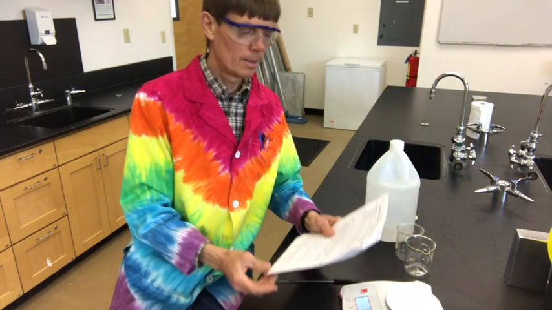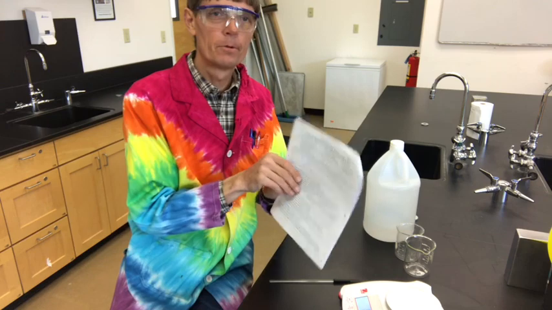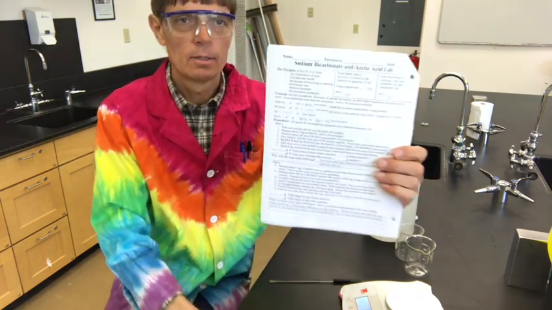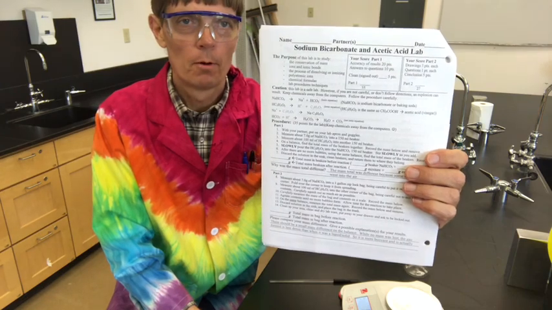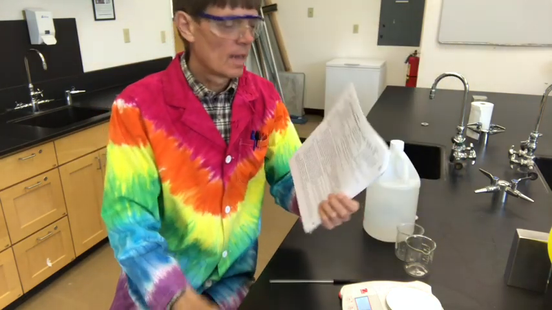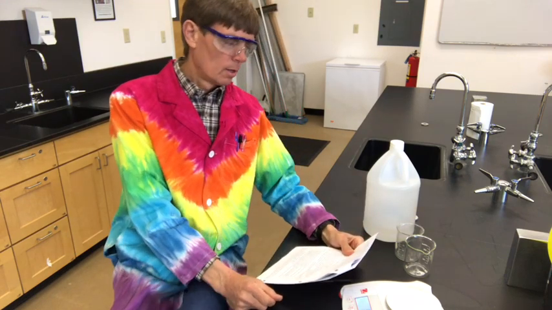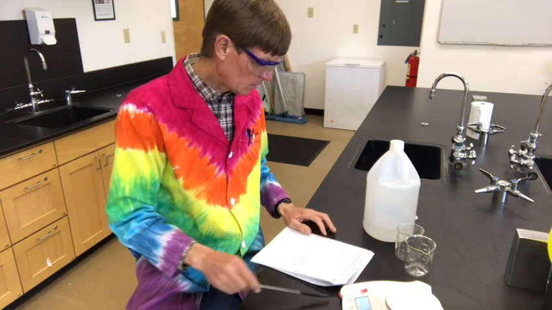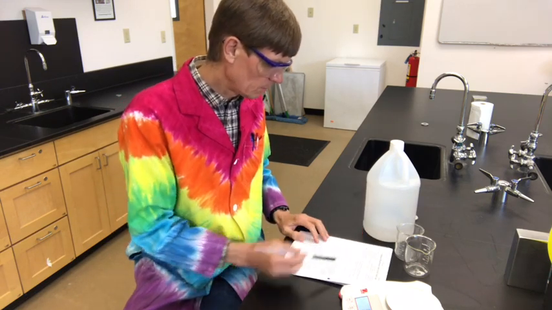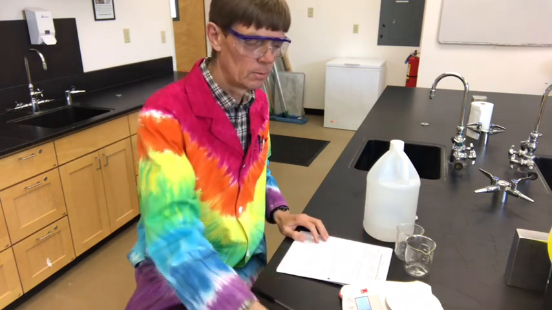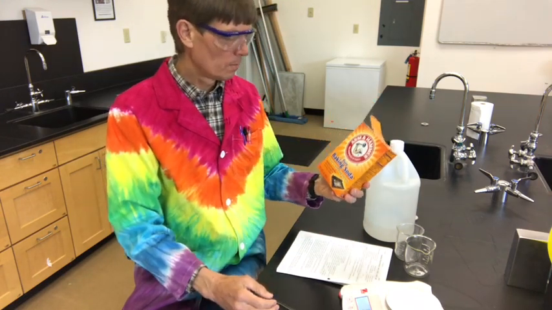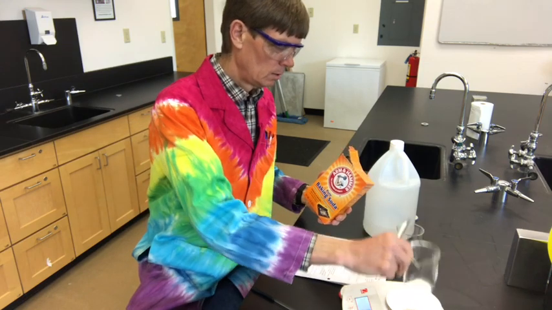Well, chemistry, Mr. Singer here with the lab for today, and this one is the sodium bicarbonate and acetic acid lab, and we're going to do part 1. This is the exact same chemical reaction that we used to do the hot ice lab, and it says we're going to mix 7 grams of sodium bicarbonate into a 150 milliliter beaker. So here's our sodium bicarbonate, baking soda. And we're going to measure that into the beaker.